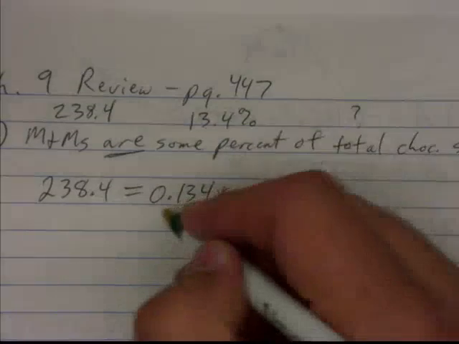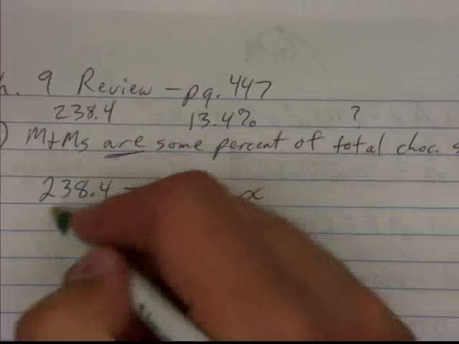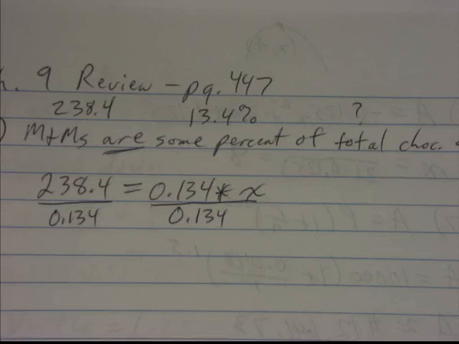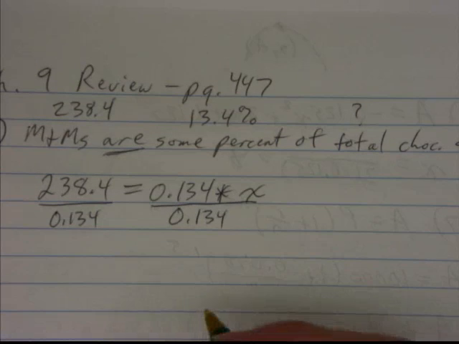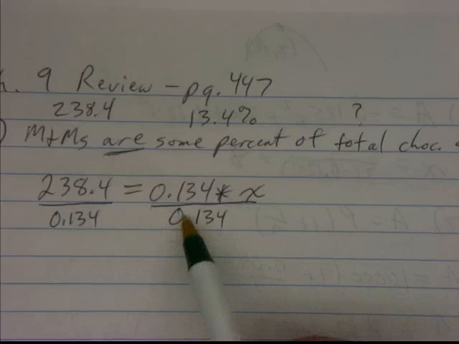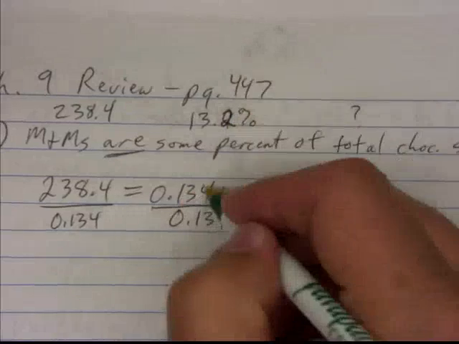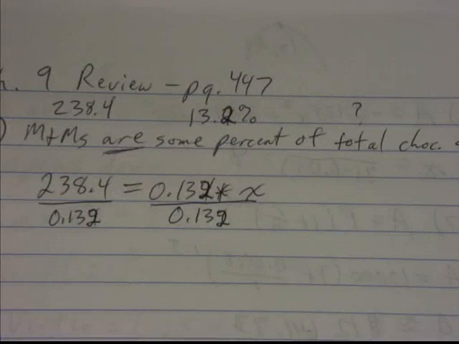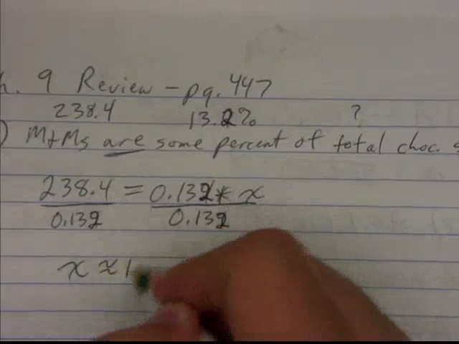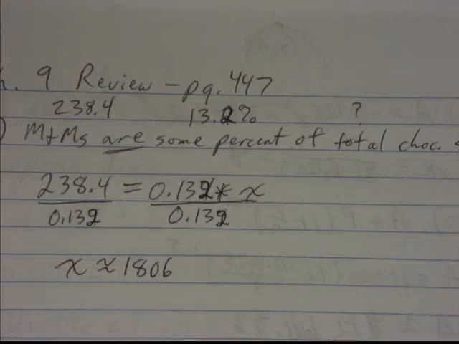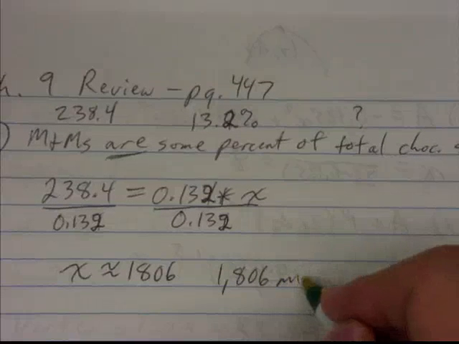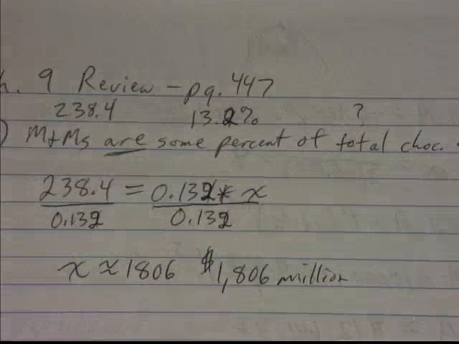And now we can solve that for x. So I'll divide both sides by 0.132. 238.4 divided by 0.132, sorry, I misread that. There we go. So we get x is about 1806. Or, remember this was in millions, so $1,806 million in total sales of chocolate.